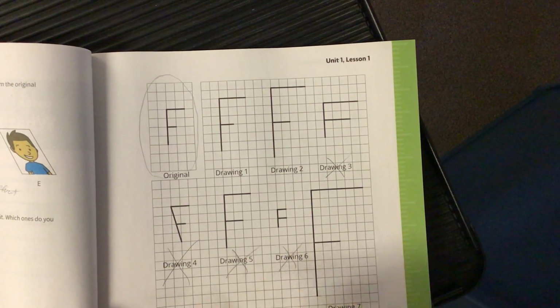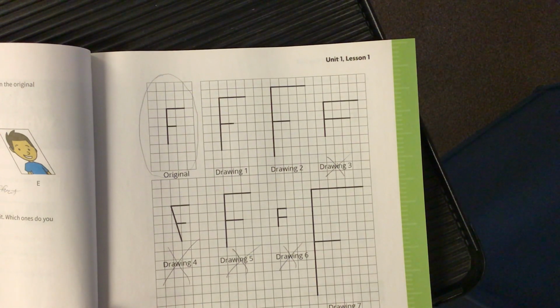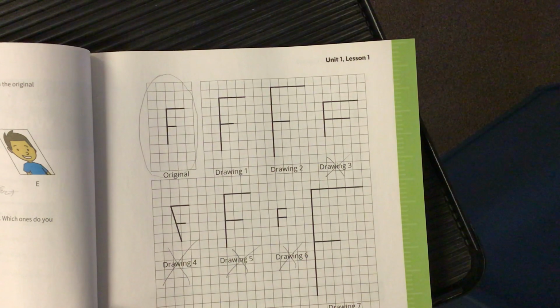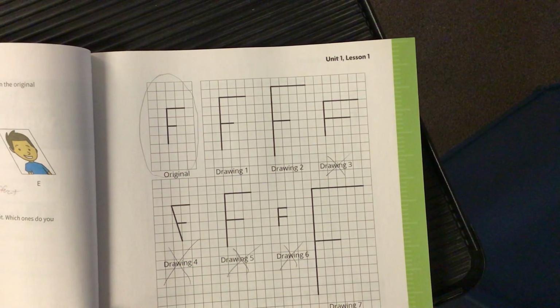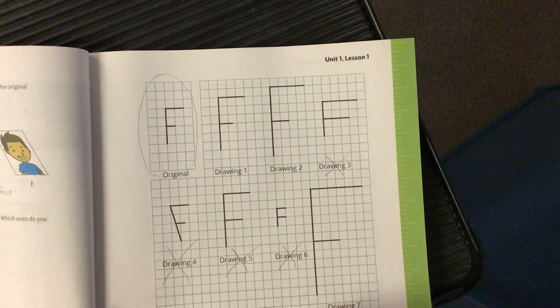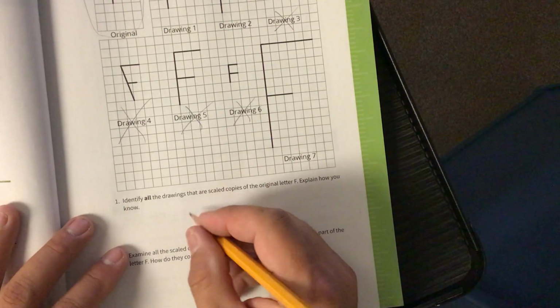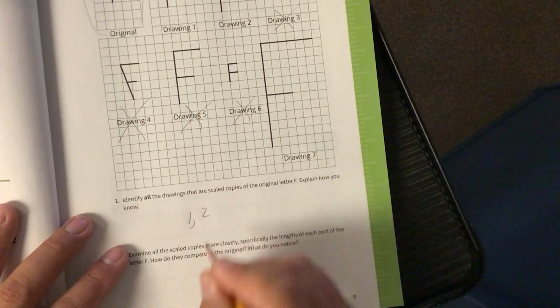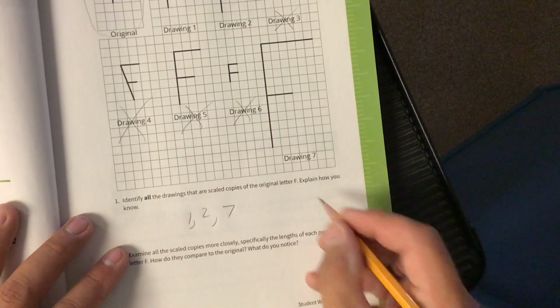5. Why 5? All right, we will talk about the length of that. 5 does look close, but we'll figure out here in a minute why it doesn't work. Your answer is all the ones that should work are 1, 2, and 7.